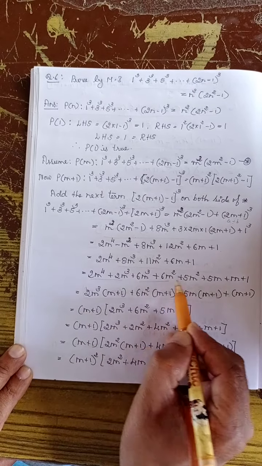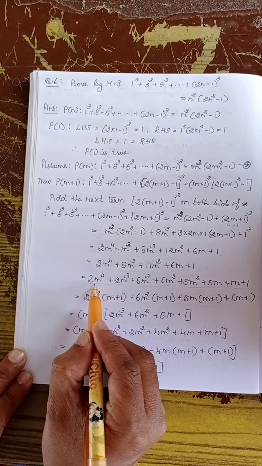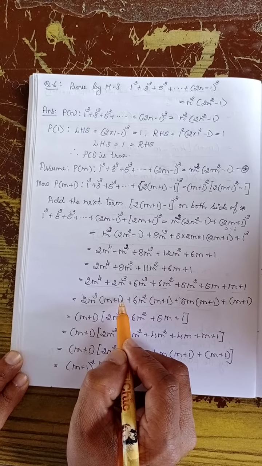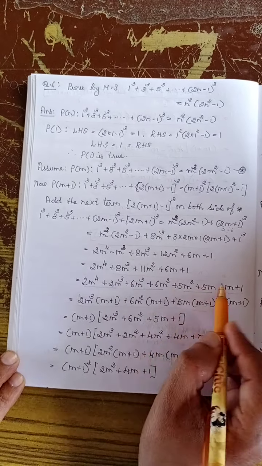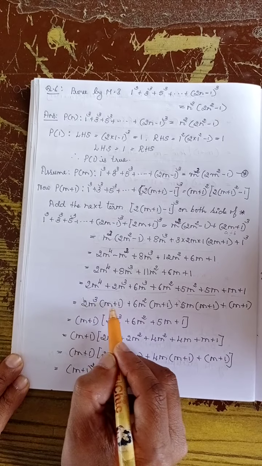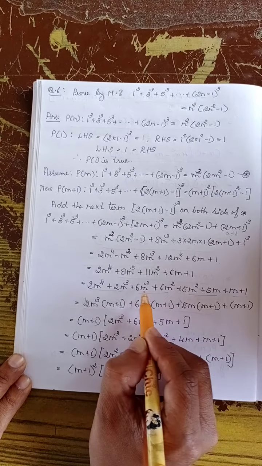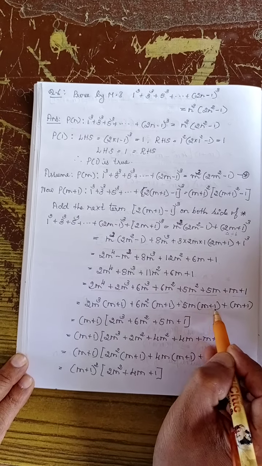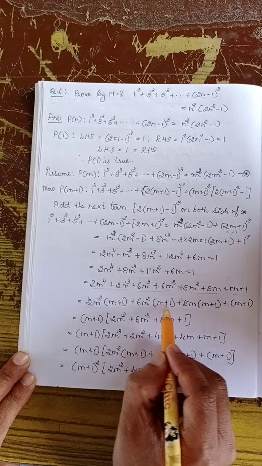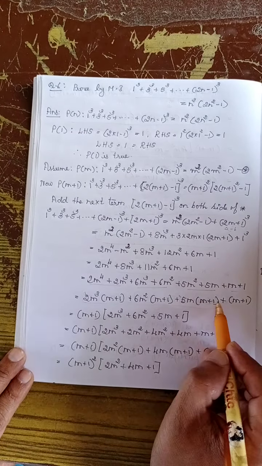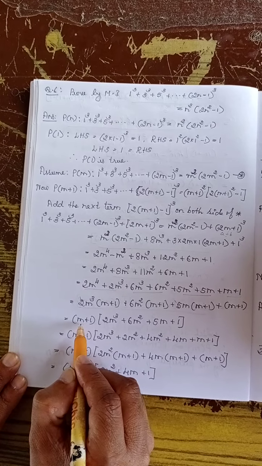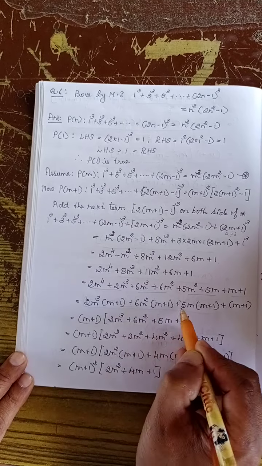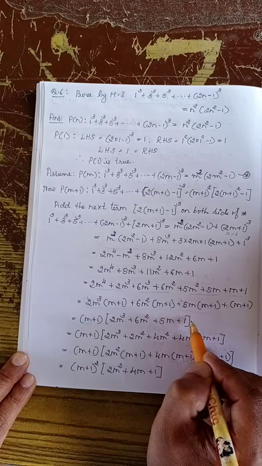Now considering these two factors in each case, here 2m cube common, remaining m plus 1, because here we note that m plus 1 is the factor of these terms. Therefore 2m cube into (m plus 1), and here 6 common and m square common, remaining m plus 1, here 5 common and m common, m plus 1 and m plus 1. So all these terms contain m plus 1 as a common term, therefore take it out as common: (m plus 1) into the remaining 2m cube plus 6m square plus 5m plus, nothing is there, means 1.